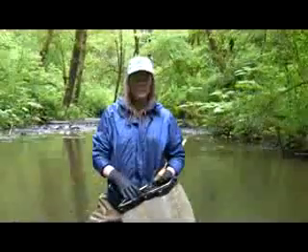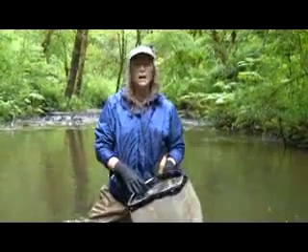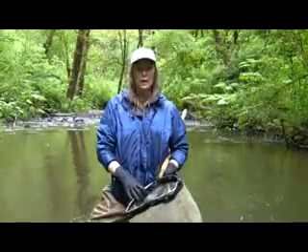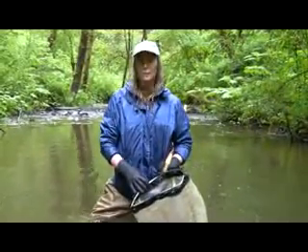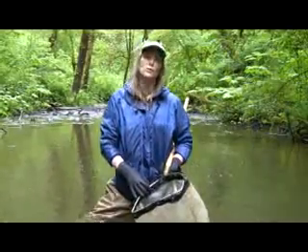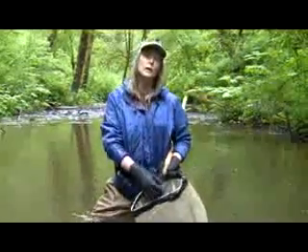Alright, so this is our first slack water transect that we've come across, and you can tell that not much is happening here. We're going to have to sweep the net through the water in order for the insects to be captured into our sample.